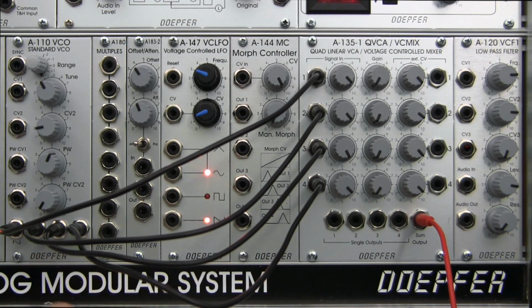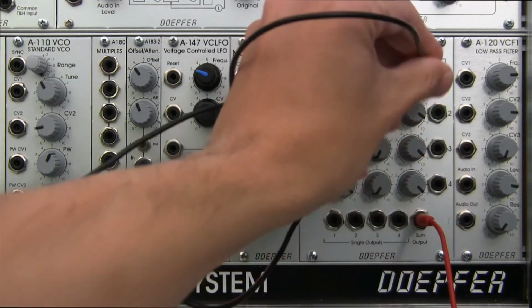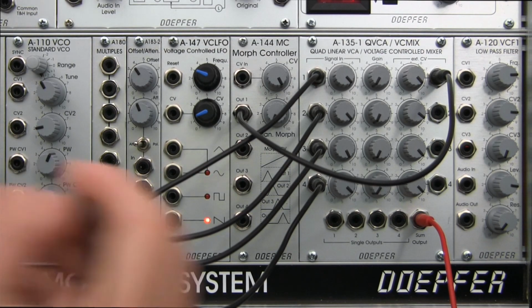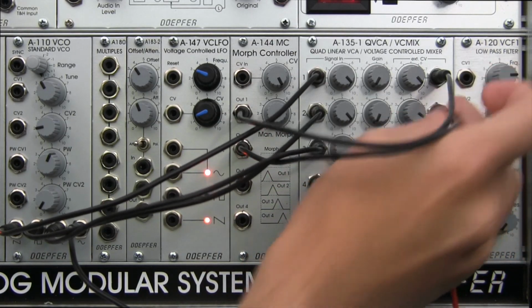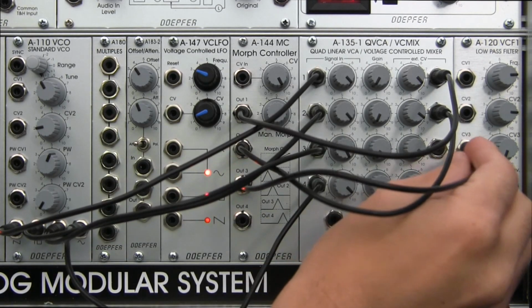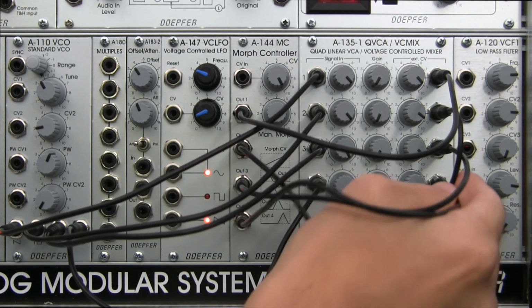Okay, so we got the first part of the patch. All our waveforms are going to the labeled sequential inputs. Now we're going to take the outputs from our morph controller and patch them over into the CV inputs. So we'll take output number 1 of our morph controller, go into CV input number 1 right there, and then same thing, output number 2 to CV input number 2, and then output number 3 to CV input number 3, output number 4 to CV input number 4.